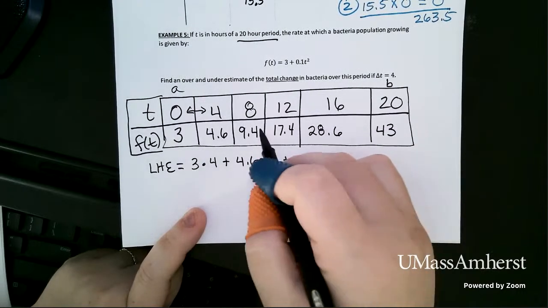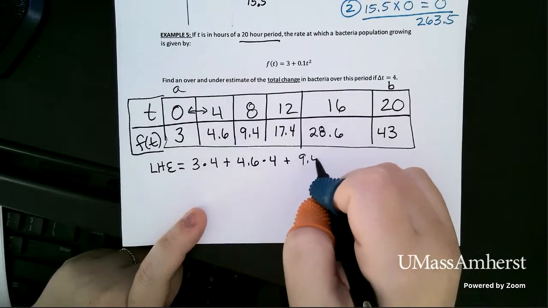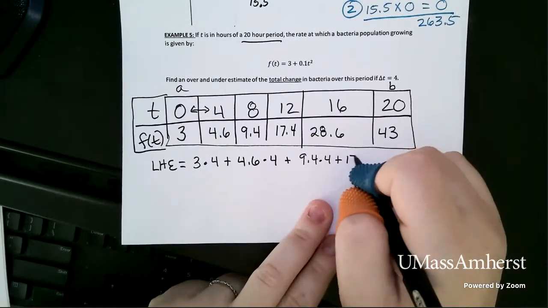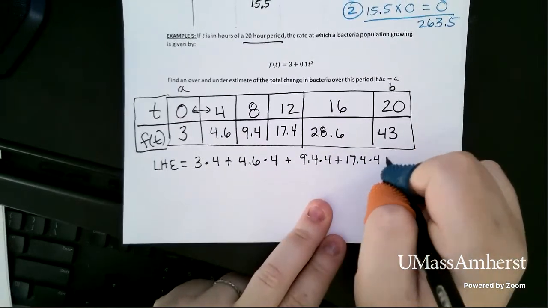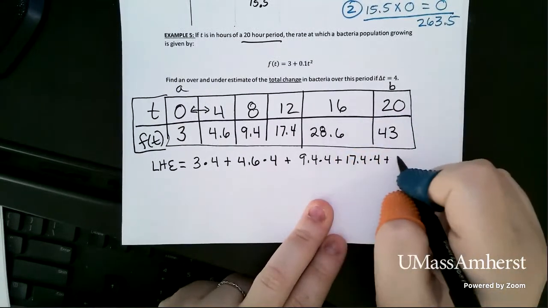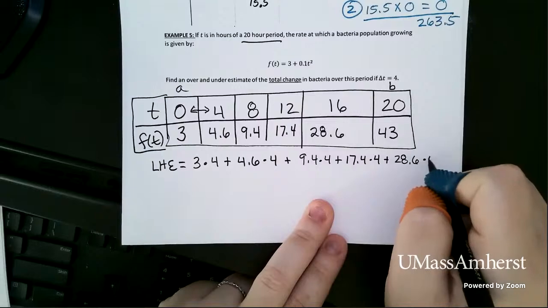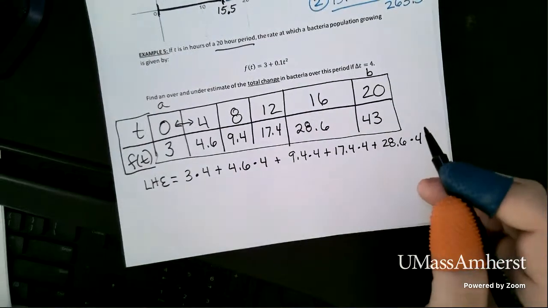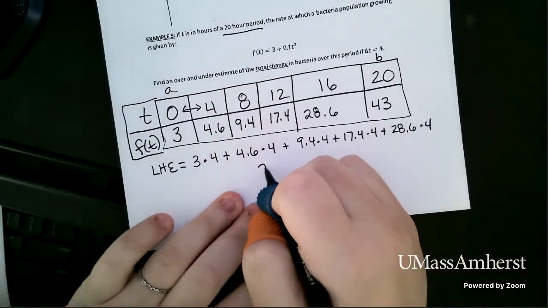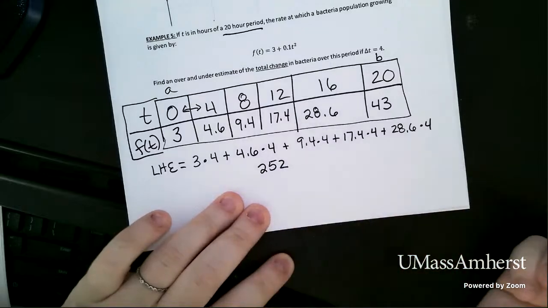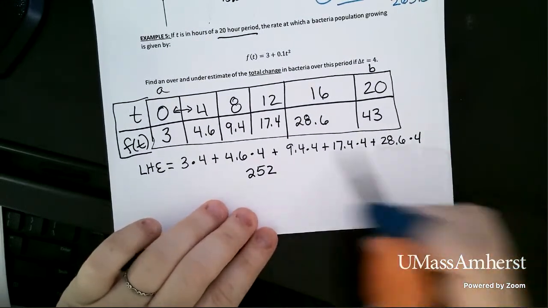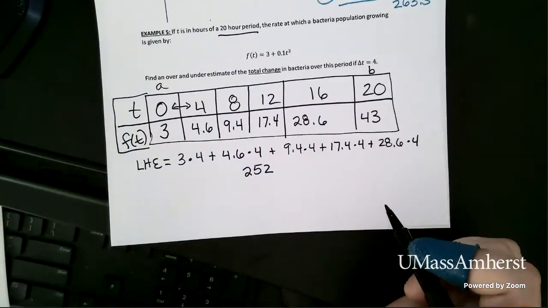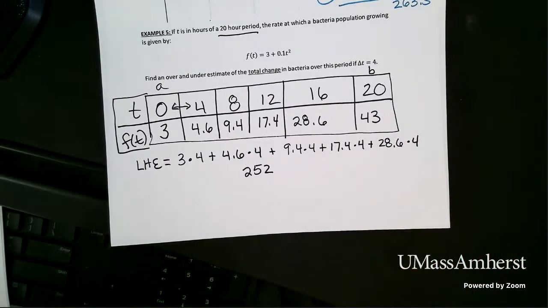4.6 times 4 plus 9.4 times 4 plus 17.4 times 4 plus our last interval, we have 28.6 times 4. And again, we don't use the rightmost rate here. So when we plug all those values in and we add them up, we get 252. So the total change according to the left-hand estimate is 252 bacteria. Since it's positive, 252 bacteria have been added.